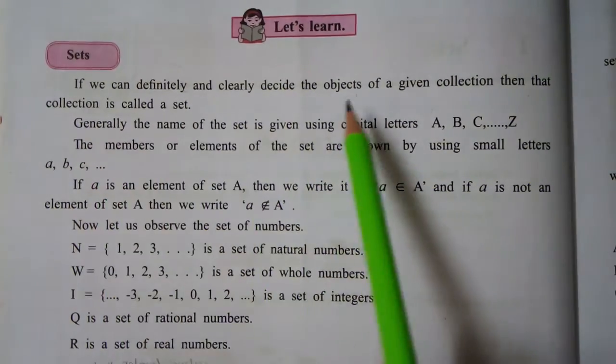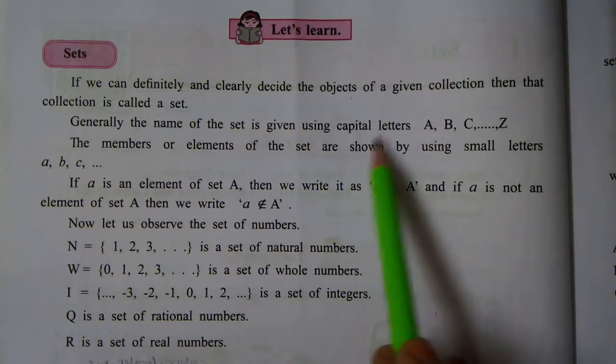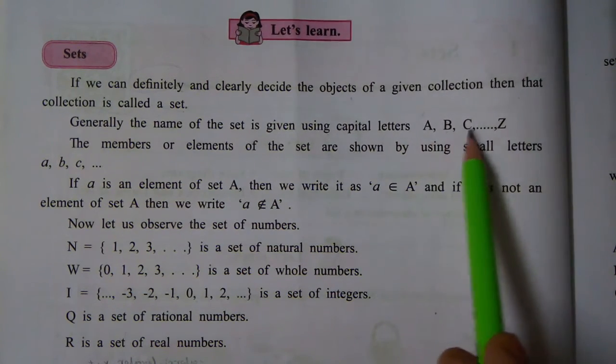Generally the name of a set is given using capital letters like A, B, C up to Z.